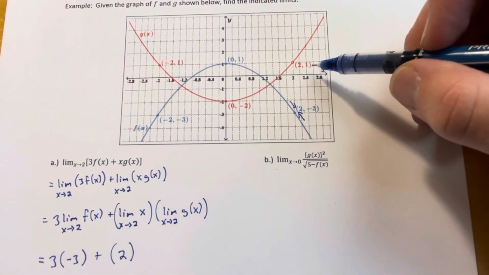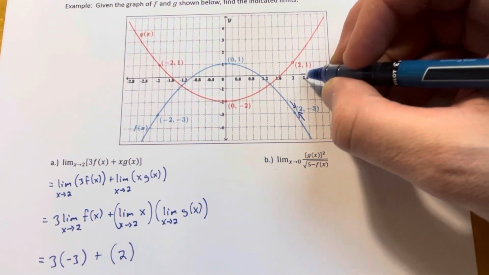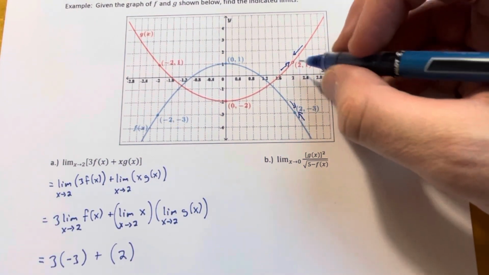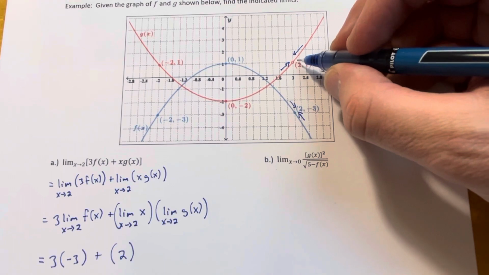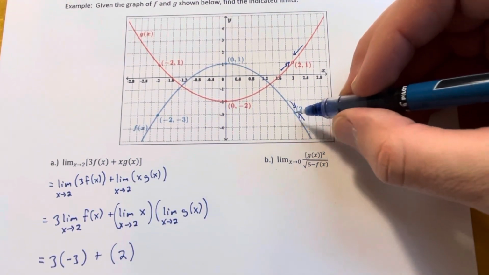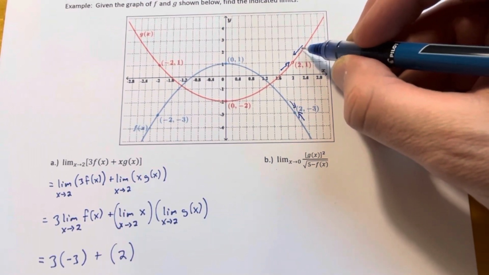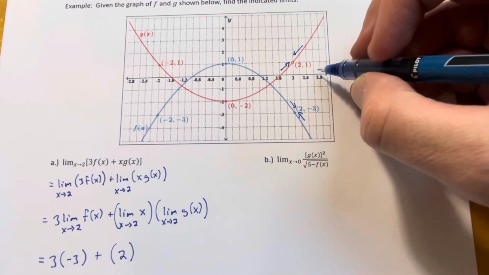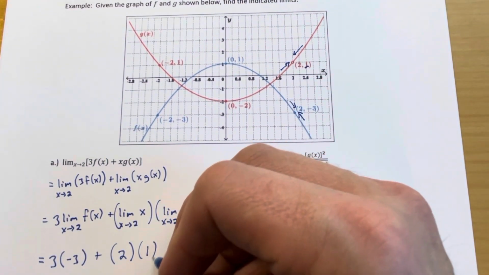Well, I go up to my graph here, I find g of x, the red parabola, and I let x approach 2, which means we're going this direction. We're approaching this hole right here. I'm not sure if you can see it very well, but that's a hole as opposed to just a normal point like we have here. But remember, it doesn't matter if there's a hole there as long as your function is approaching the same number as we go from the left and from the right. In this case, it's approaching the number 1. So that would be 1.